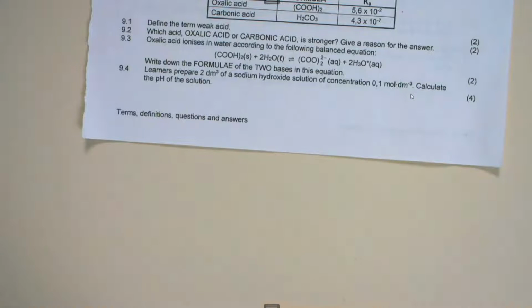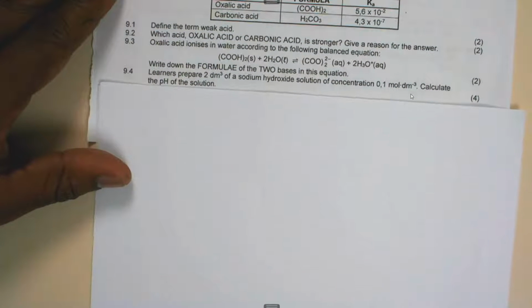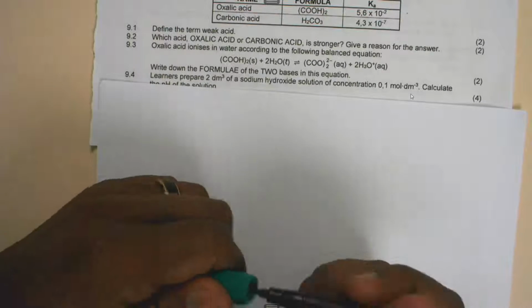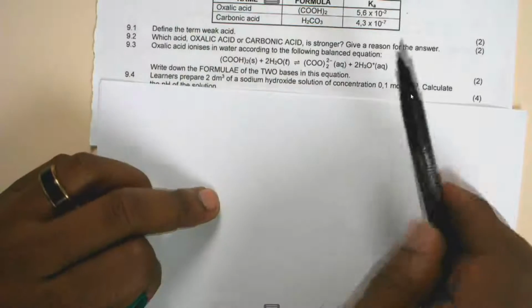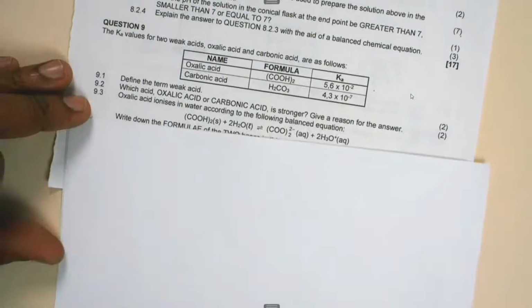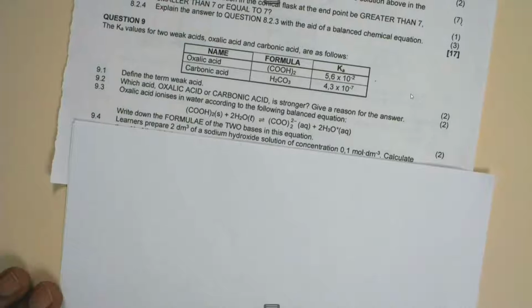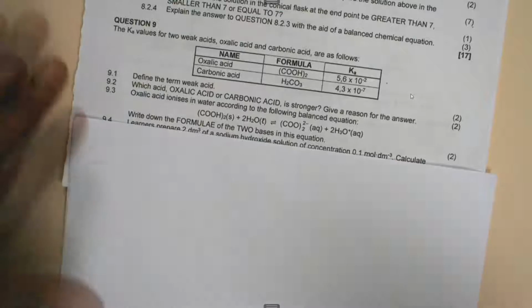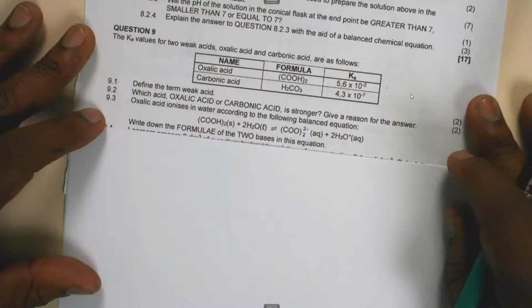Let's try and answer question 9 in the next 10 minutes, to try and cover the majority of the work that we want to do. So in question 9, this one is nice because now we are given the Ka values. Remember, the first video explains the Ka value. The second video also has examples where we are relating the Ka value with different types of acids, with the strength of the acid, with the ionization of the acids. So this particular question also we need to look into.